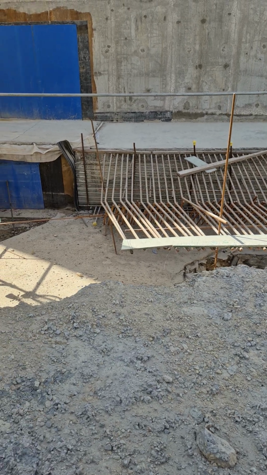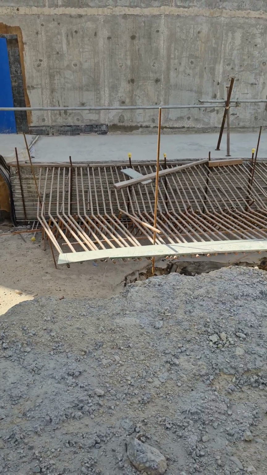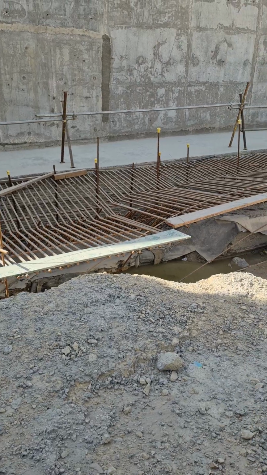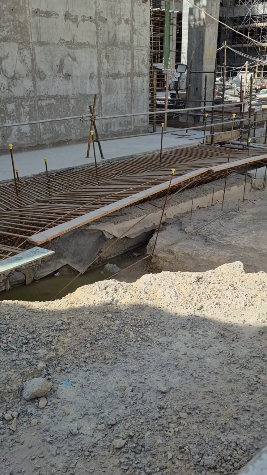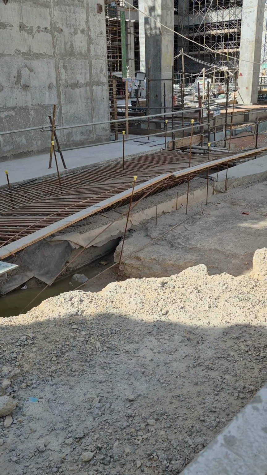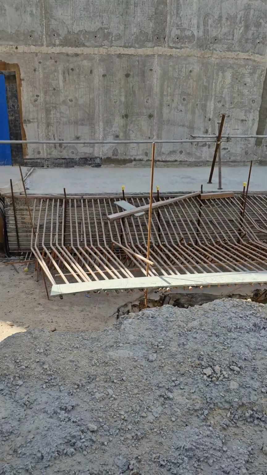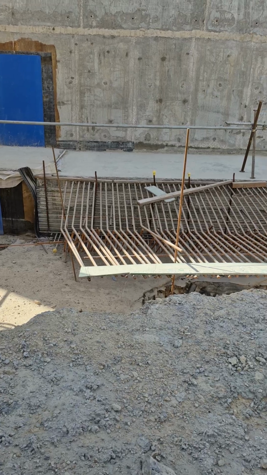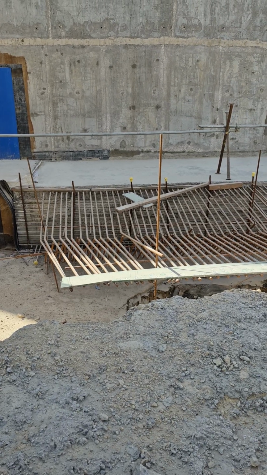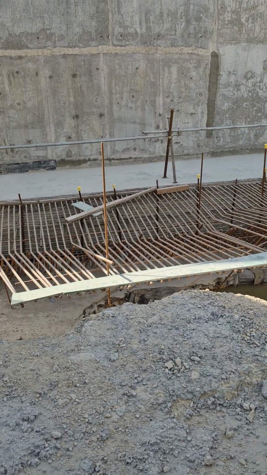These are the rebars coming out from the raft, and the color is brown because, you know, when reinforcement is left for a time of 1 year, the color will definitely change. But before casting further, they will definitely remove this layer.